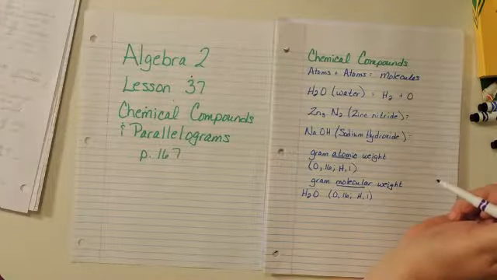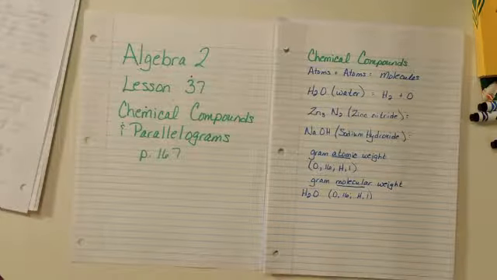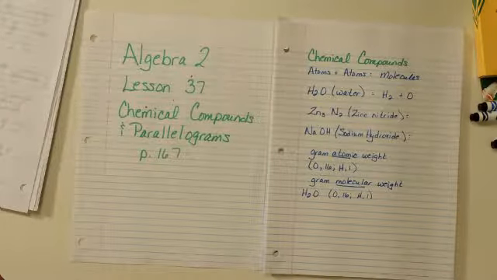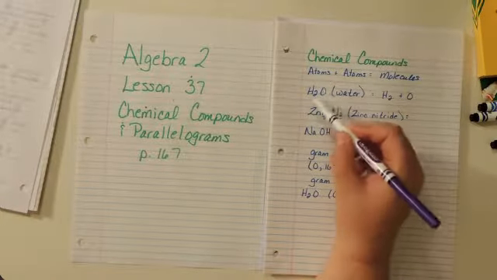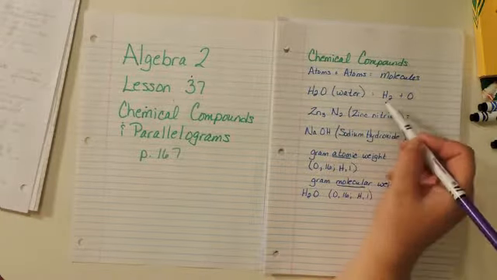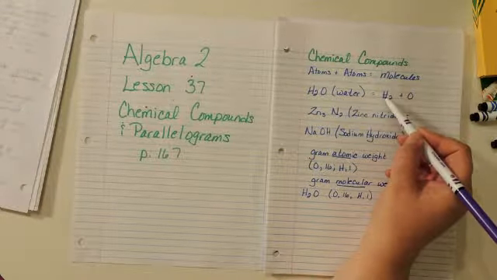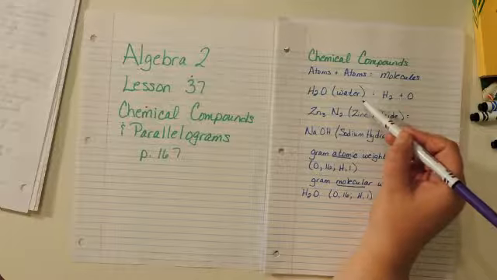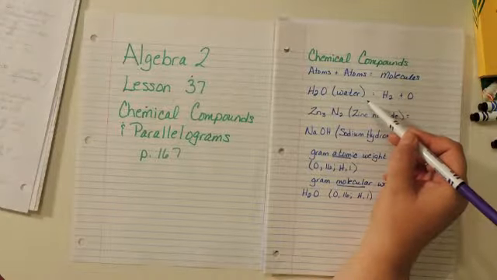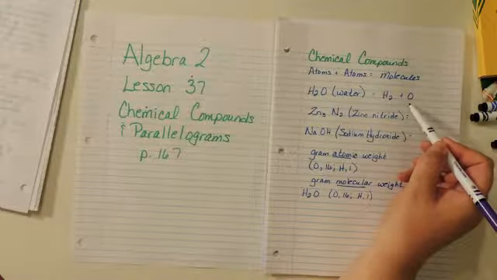Specific elements combine in specific combinations to form any one compound. The chemical formulas of the compounds tell us the number of each kind of atom in a molecule of the compound. So, water's chemical formula is H2O. This means we have H2, this is hydrogen, and we have 2 atoms of hydrogen and 1 atom of oxygen in every molecule of water. So in one molecule of water we have 2 atoms of hydrogen and 1 atom of oxygen.